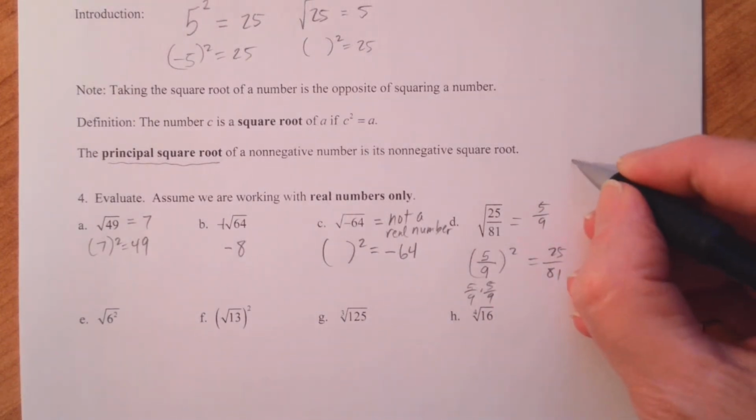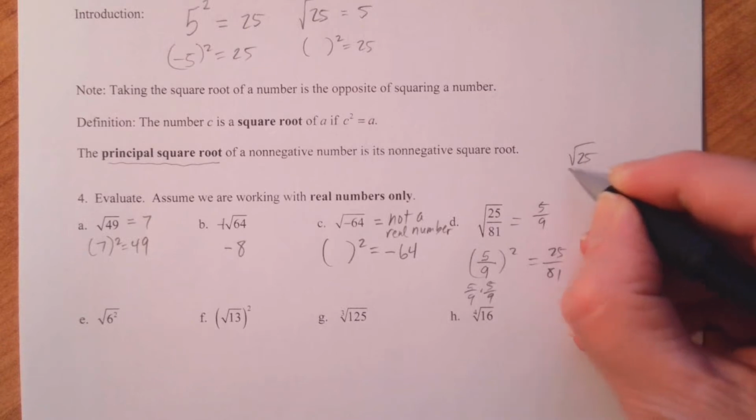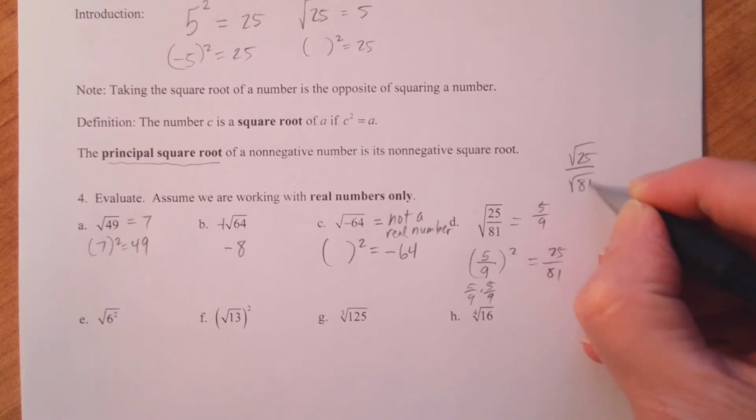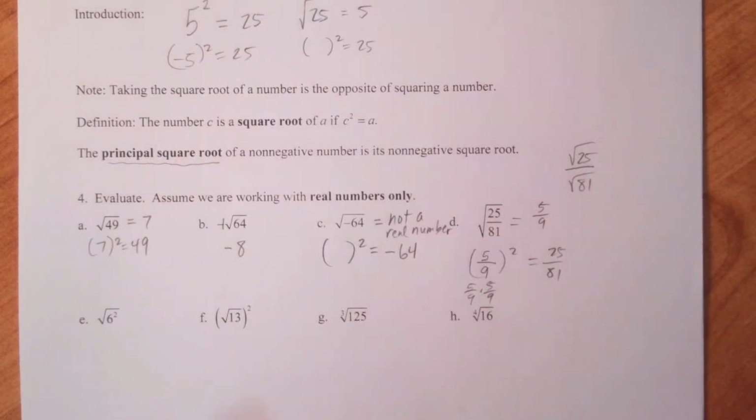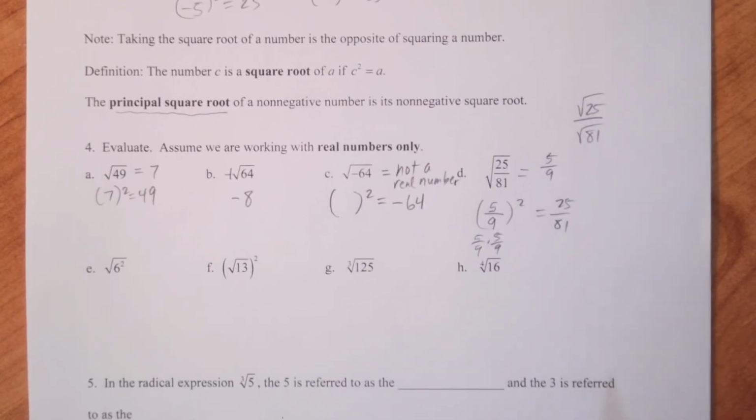Now later on we'll talk about a property where we can break this into two radicals and we get the same thing, 5/9. That's the way we normally do it. Alright, E and F are interesting problems.